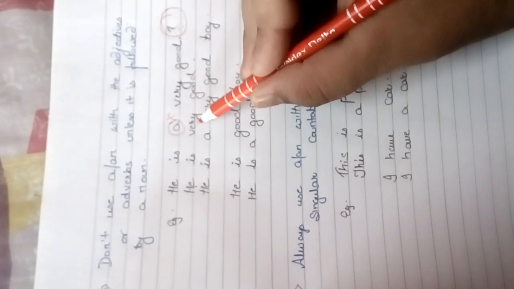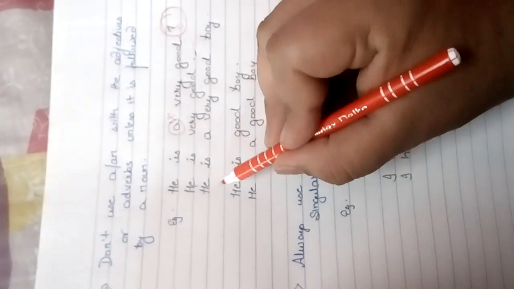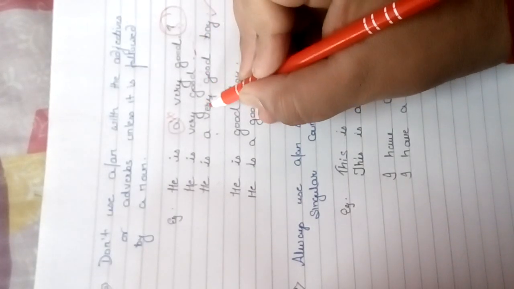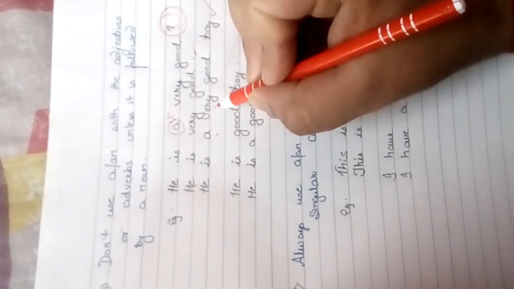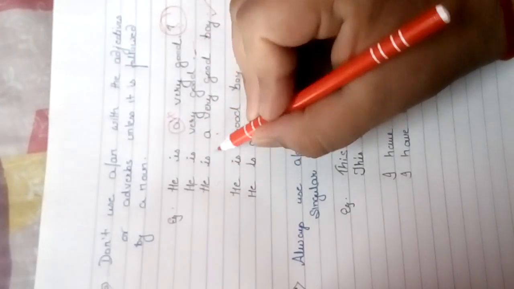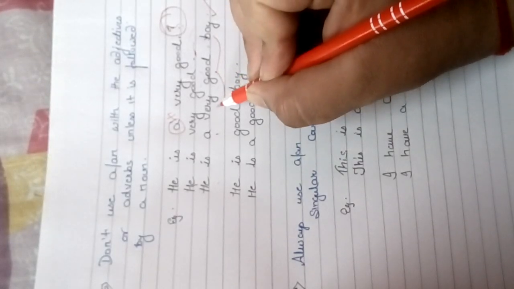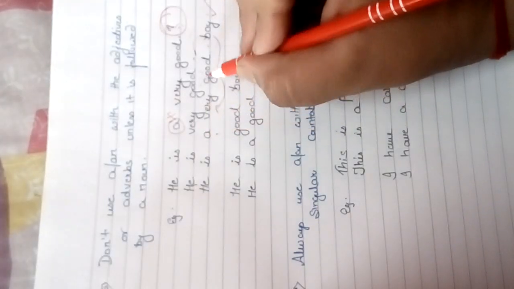"He is very good" might be right in spoken English, but if we are using an adjective or adverb, then there must be a noun here. "He is a very good boy" is a correct sentence. Boy is being qualified by good, and good is being qualified by the word very. So the article will be added in front of them: a very good boy. If I write "He is very good a boy," this sentence will be incorrect, because these are the qualifying words of the noun, so the article will be added before the qualifying words: a very good boy.